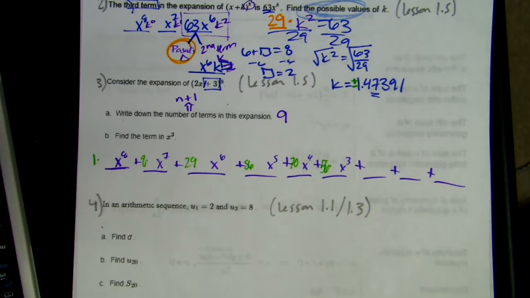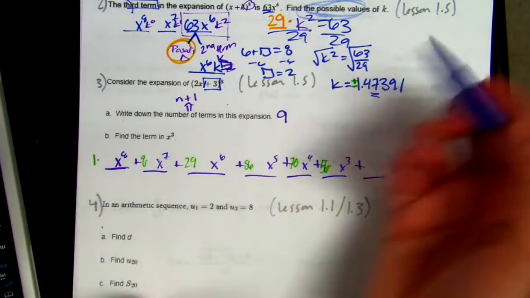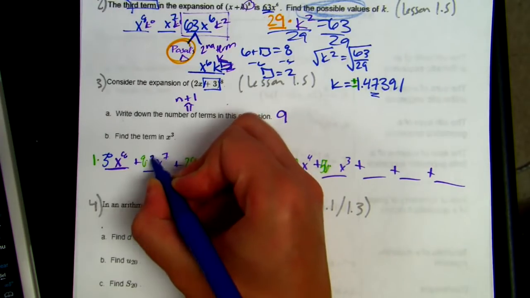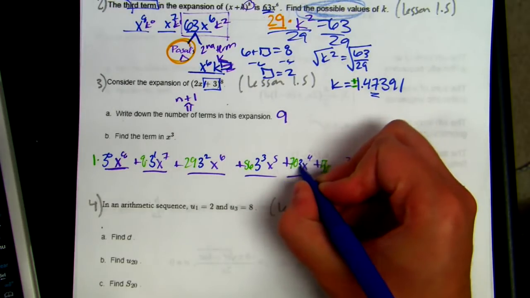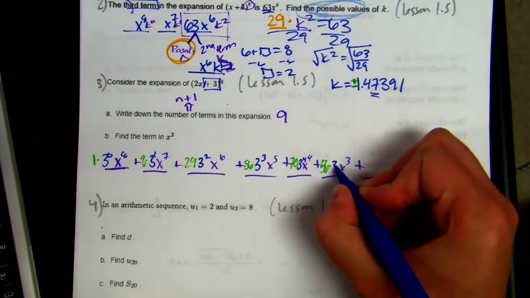Oh man, and this was 2x plus. That really blows, doesn't it? All right, well, I'll do that later. So we have 3 to the 0, 3 to the 1, 3 to the 2, 3 to the 3rd, 3 to the 4th, 3 to the 5th.